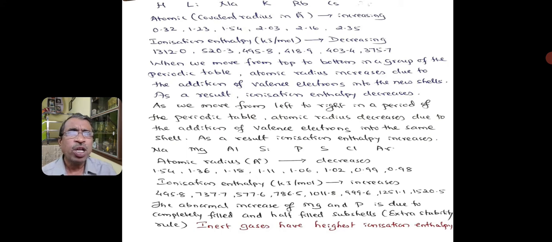The ionization enthalpies are, for hydrogen 1312, for lithium 520, for sodium 495.8, for potassium 418.9, for rubidium 403.4, and for cesium 375.7 kilojoules per mole. This shows when we go down in a group, ionization enthalpy decreases.